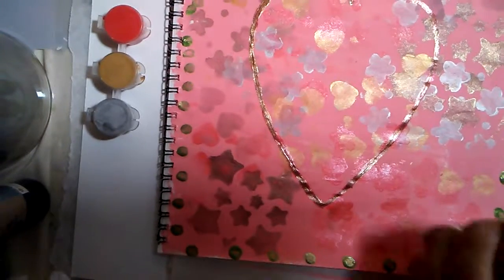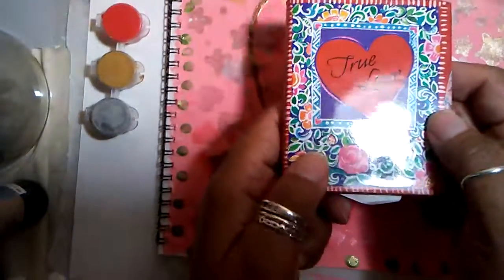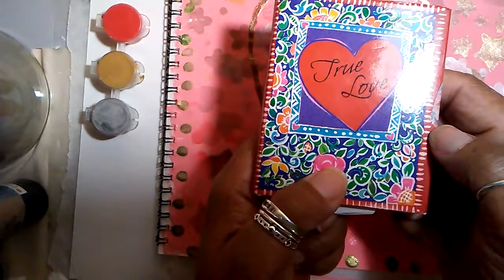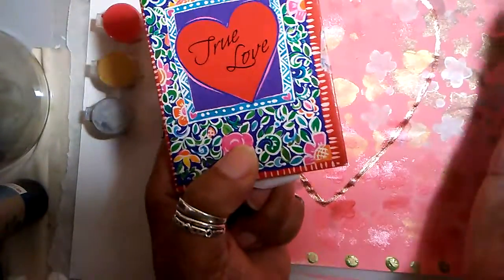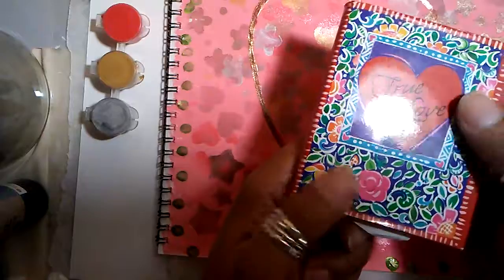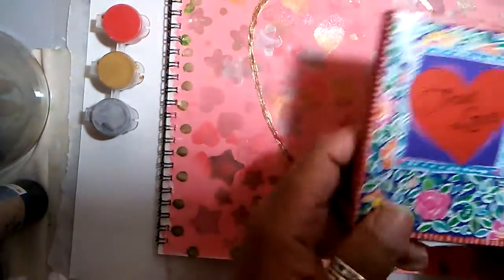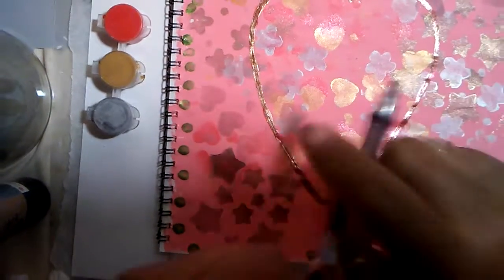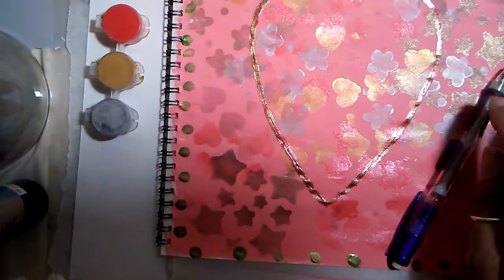We want to add our wording. So, do we go with true love, or I was thinking, what is love? Because through here, I'm going to do different pages that will represent different kinds of love. So I think instead of going with true love, I'm going to do what is love.